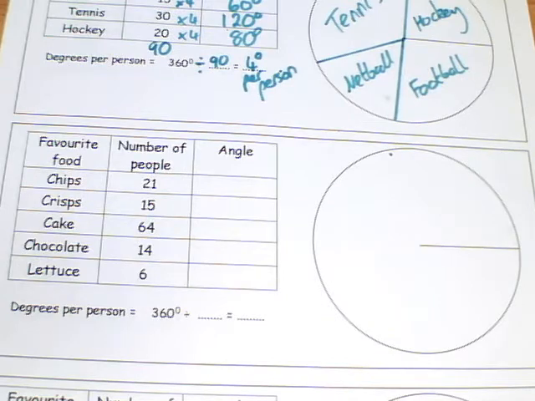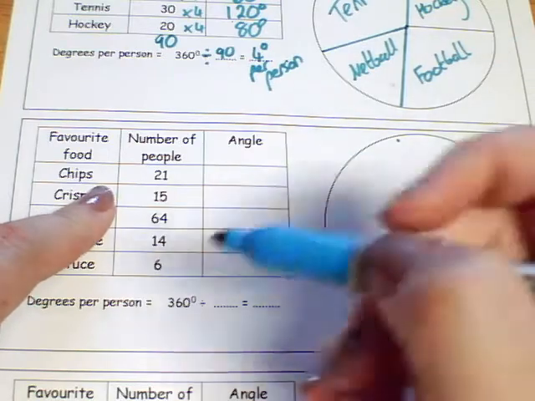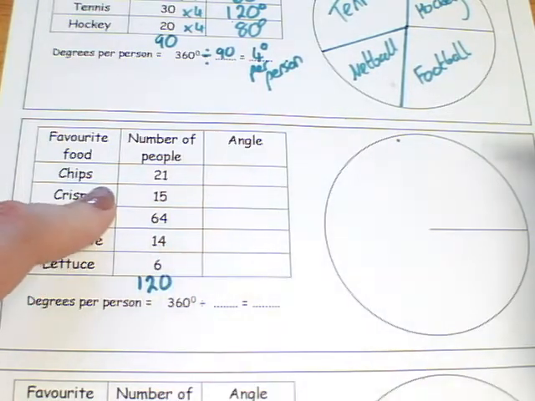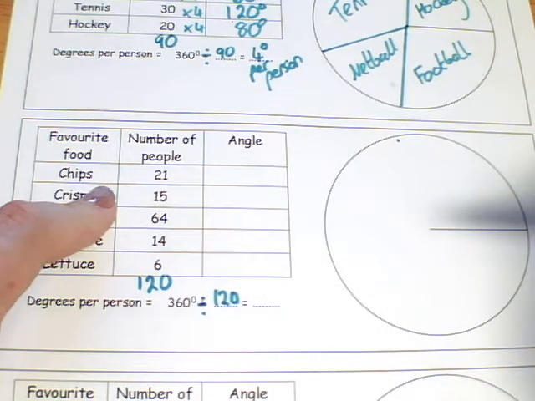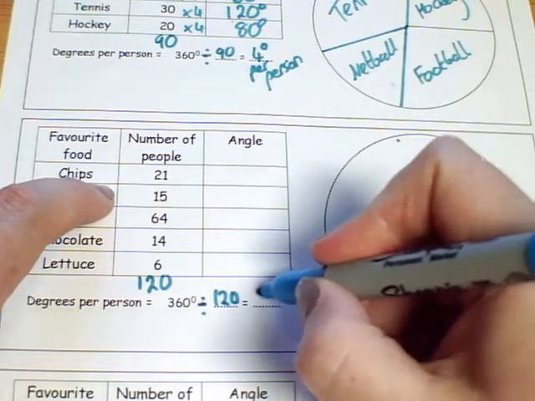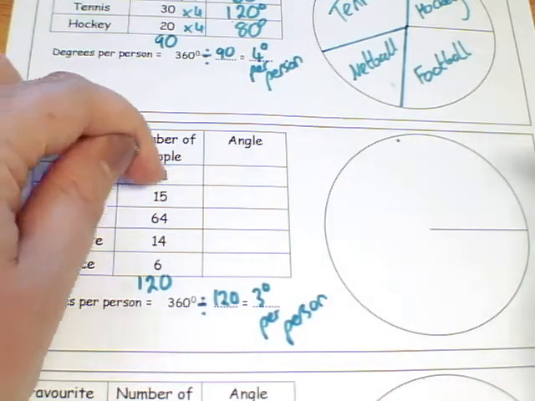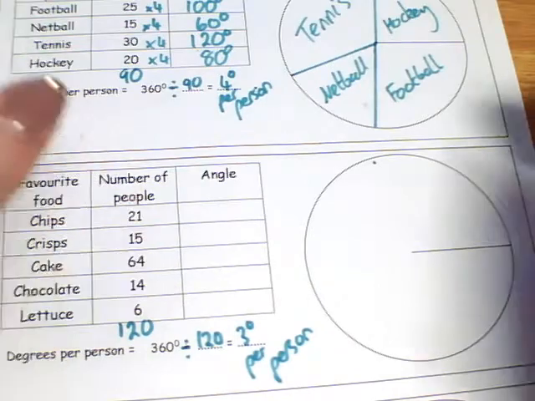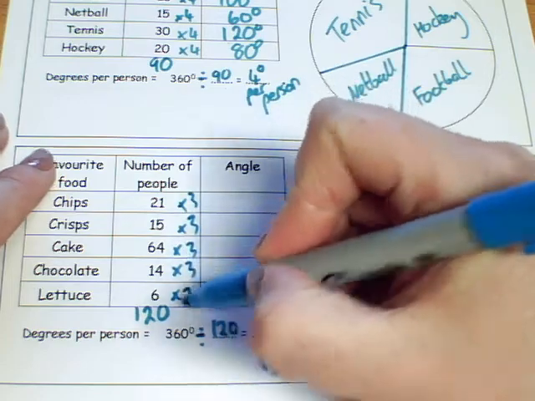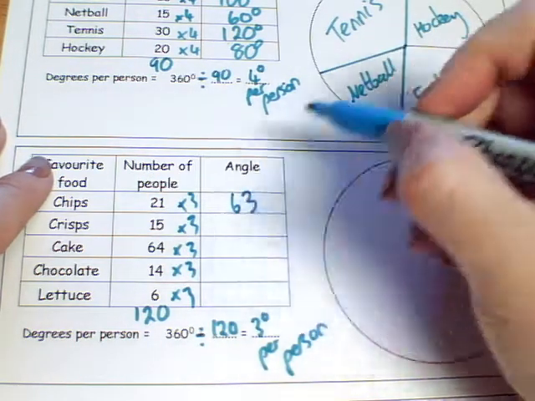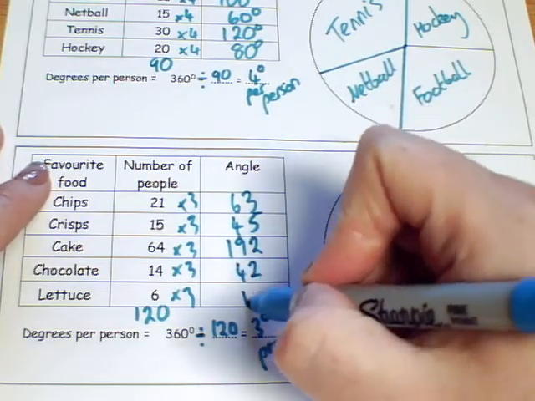Right, so if we have a look at this one then, we've got favourite foods this time. And again, my first step is to total up these people here, and it should come to 120 if you check that. So I'm going to do 360 divided by 120. That is going to tell me how many degrees per person, which is 3 degrees per person. So again, I'm going to take this value and times it by all of these angles. Okay, which should give me angles of 63, 45, 192, 42 and 18.